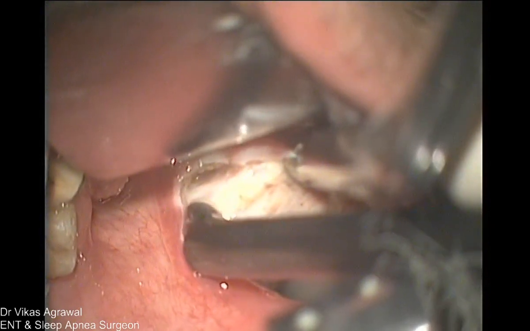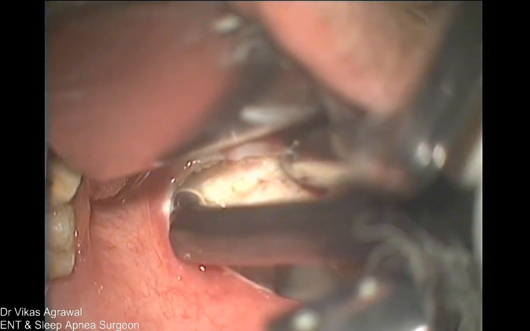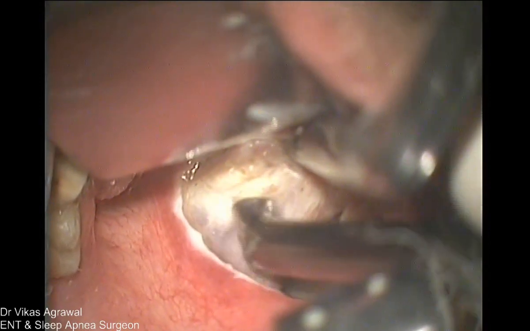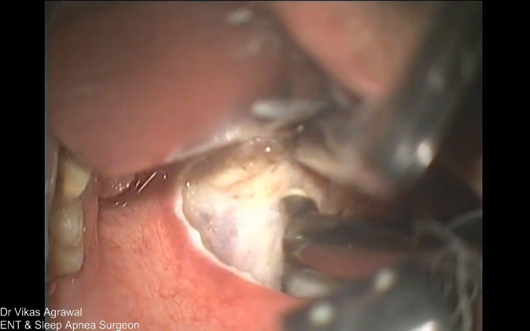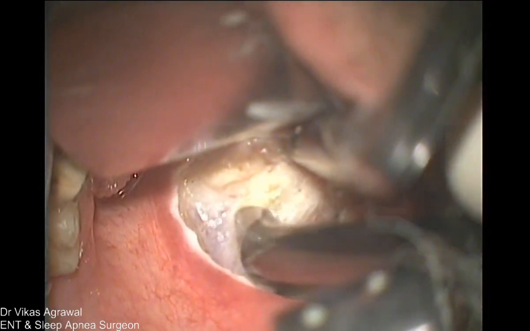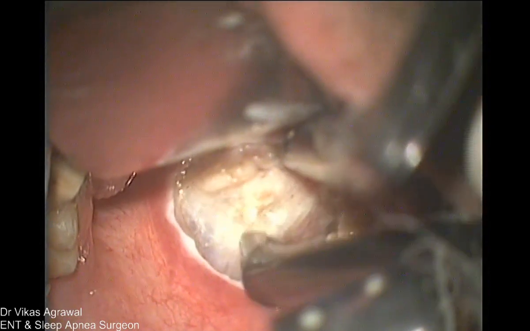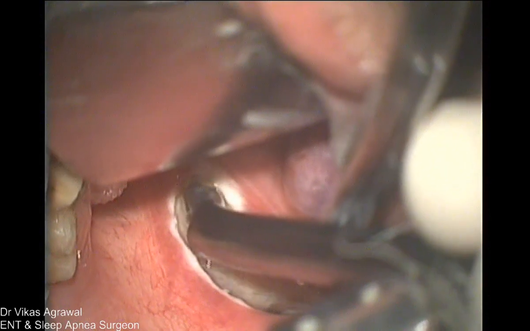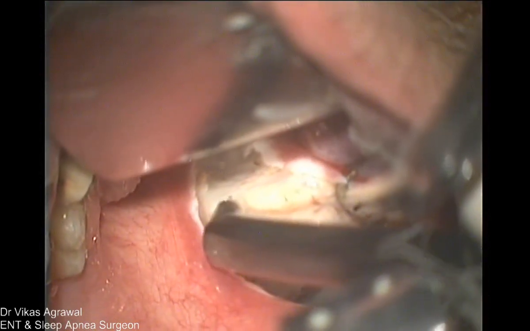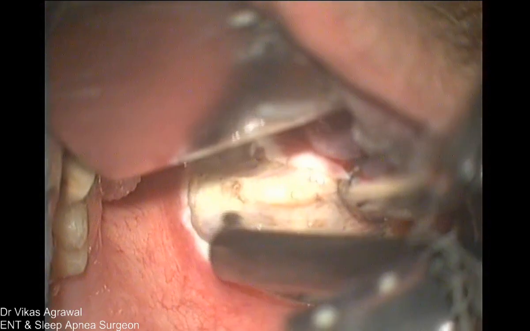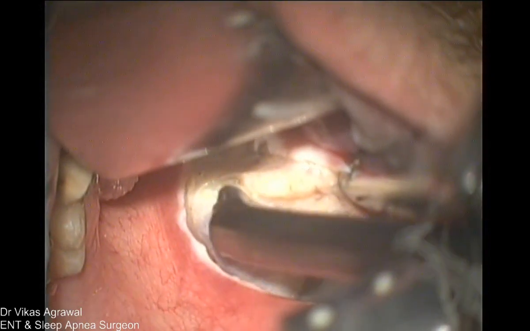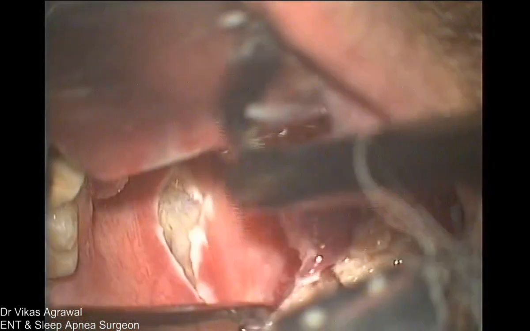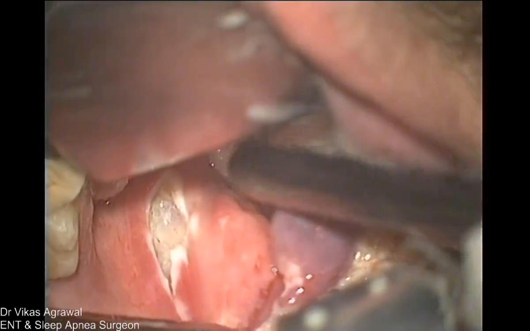There's a question: what do you do to coagulate with Coblator? So there is a coagulation pad. I'll show you the coagulator in the last. The yellow pad is for ablation and the blue one is for coagulation. So I am coagulating with the blue pad. With the yellow pad I am ablating. And for ablation you have to hover over the tissues. You don't have to press into the tissues. For coagulation you have to touch the tissues.